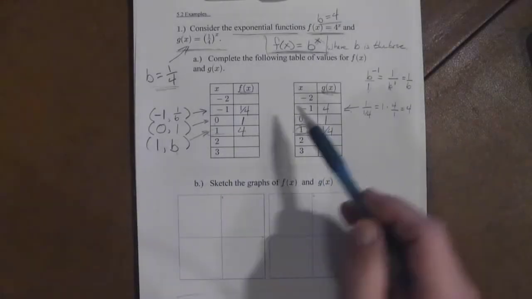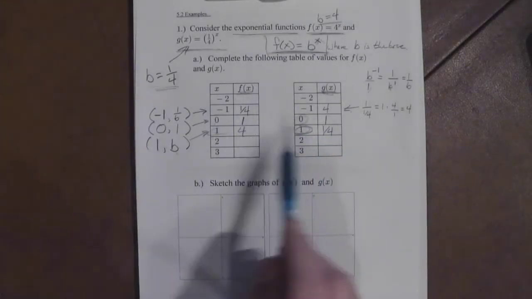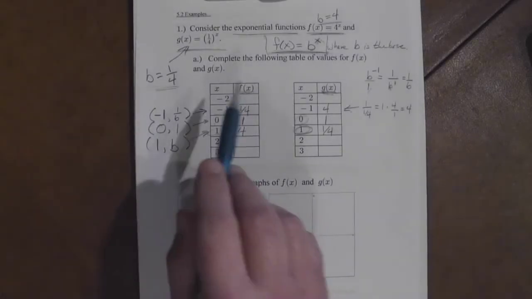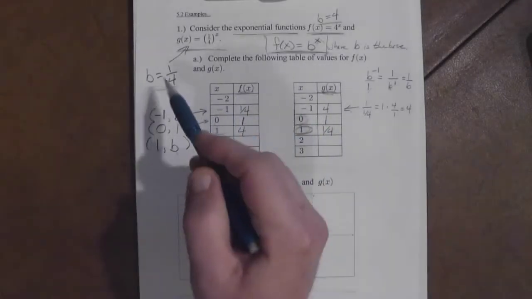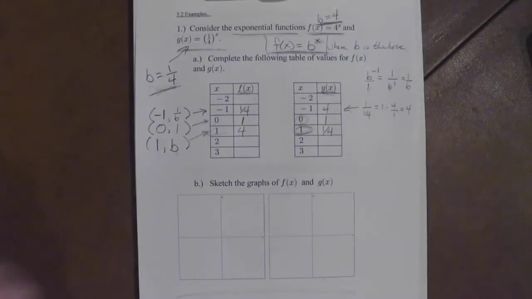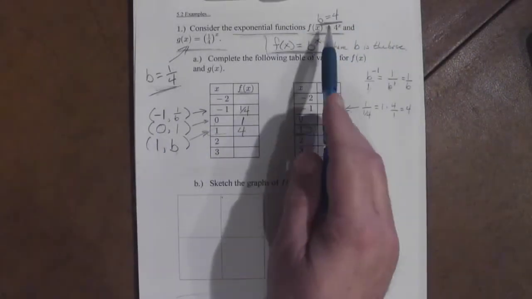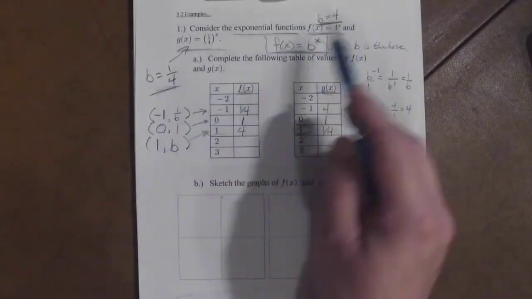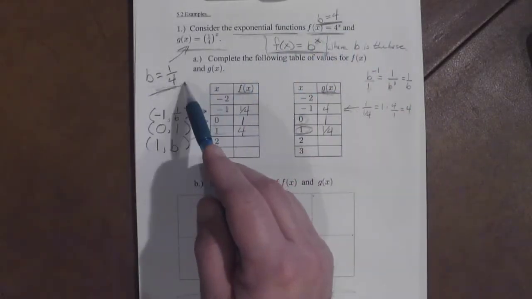And notice what you see happening here, folks. All right? You see a little bit of this reciprocal behavior happening between these two functions f and g with respect to them being these exponential functions where their b values are really just reciprocals of each other.